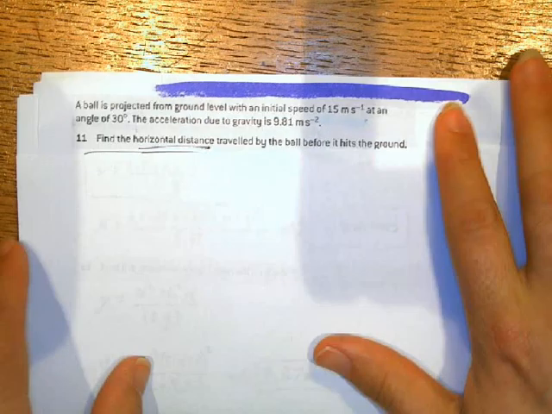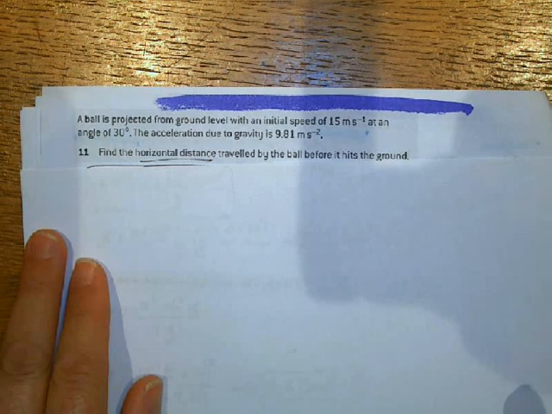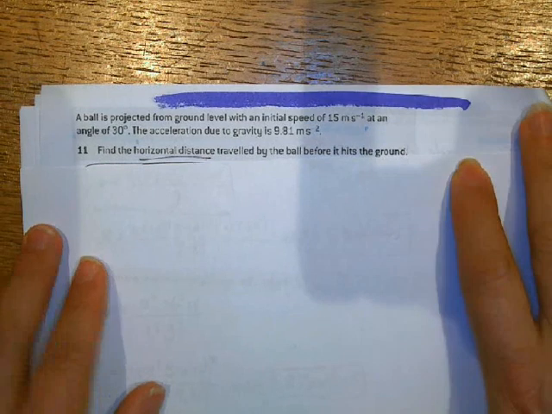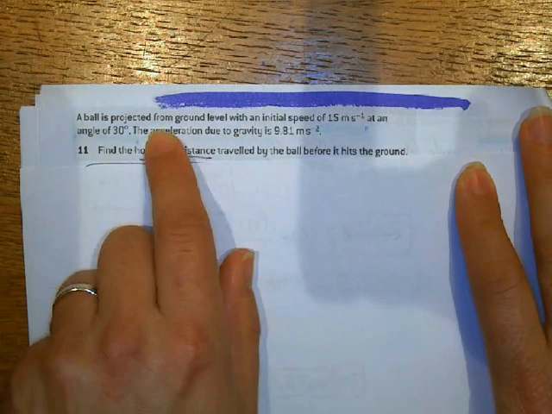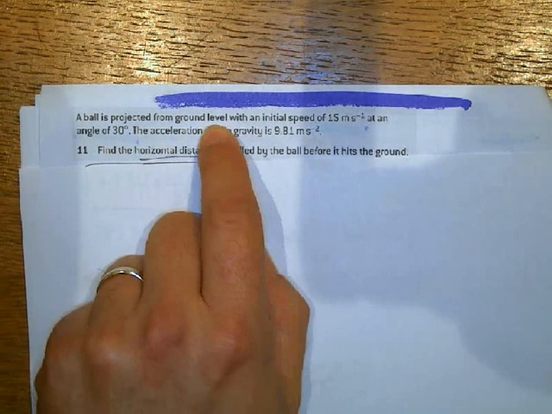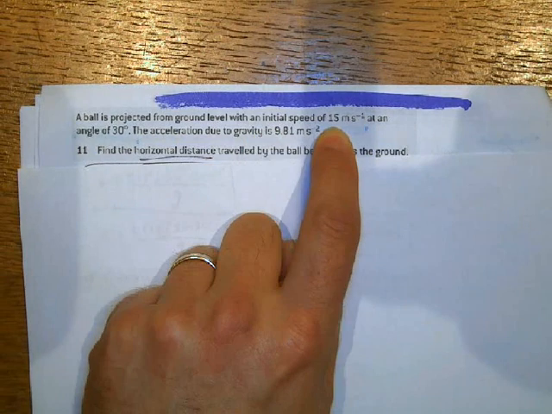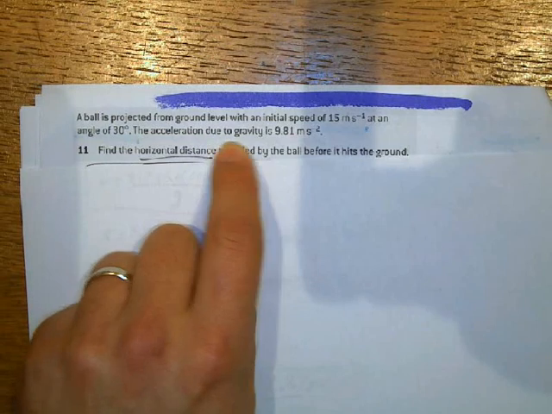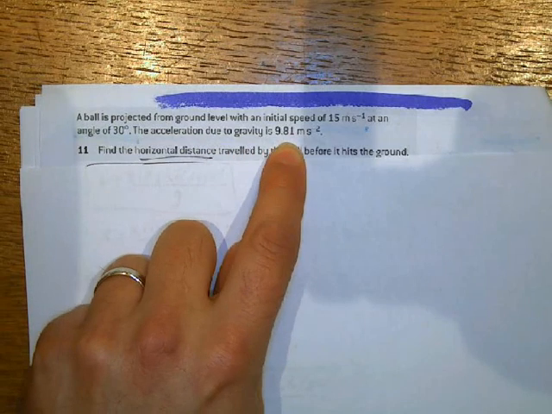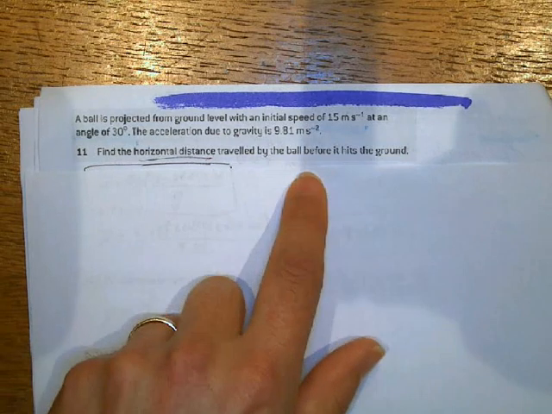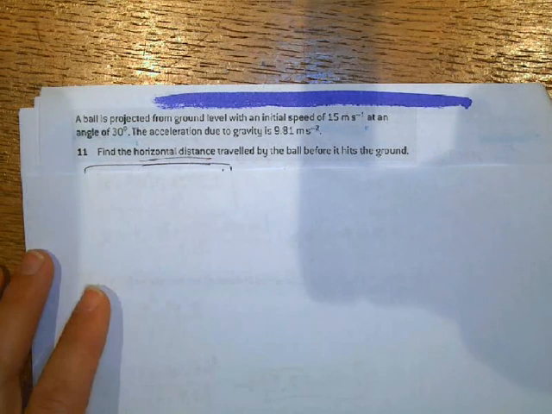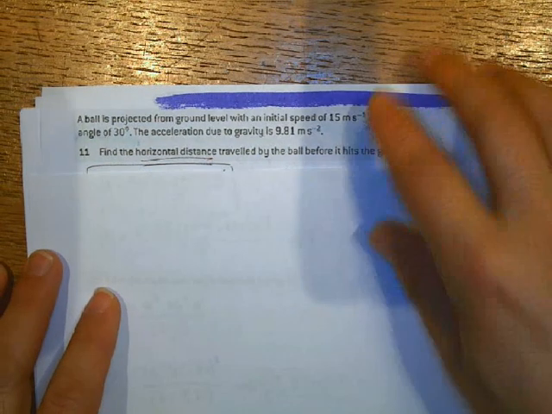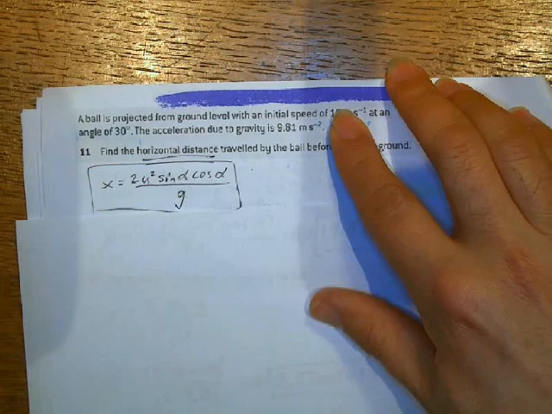Okay. All right. Now we're going to use all those formulas which we just derived. A ball is projected from the ground with initial speed of 15 at an angle of 30 degrees, and the acceleration due to gravity is 9.81. Find the horizontal distance traveled by the ball before it hits the ground. Okay, so the horizontal distance we just figured out on the previous page was this.